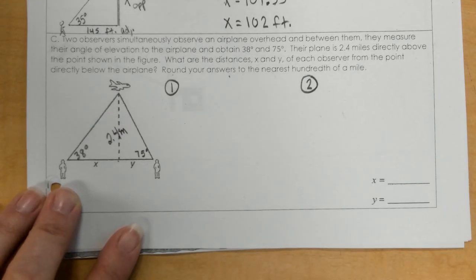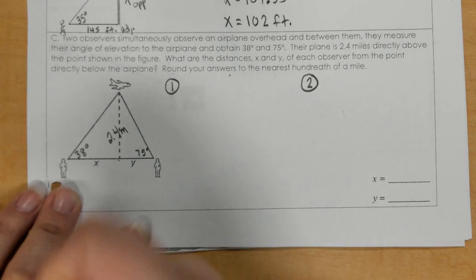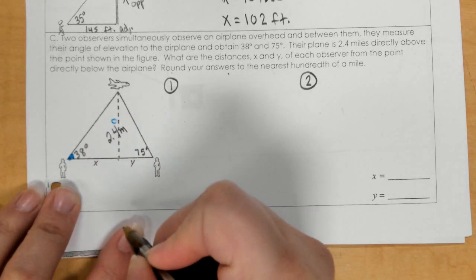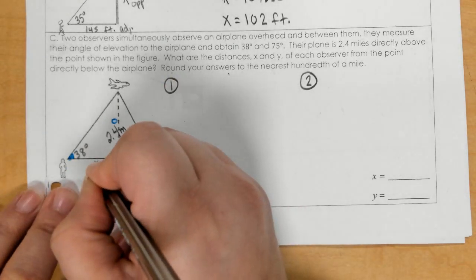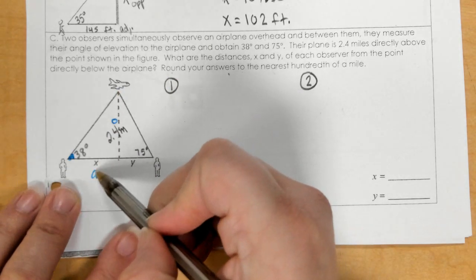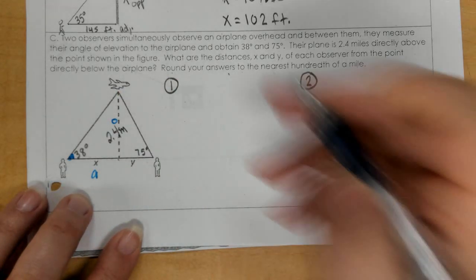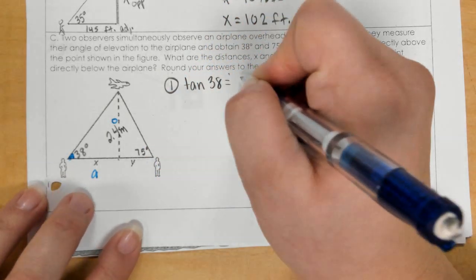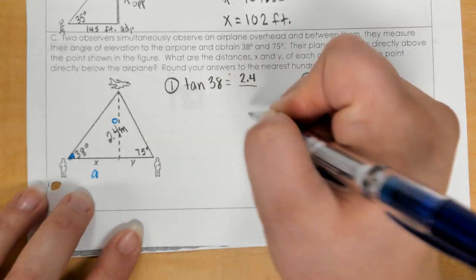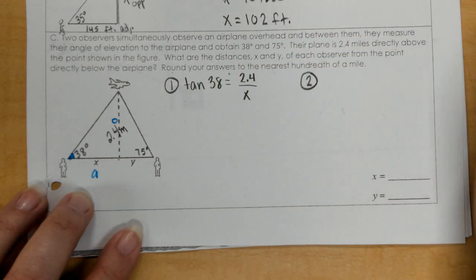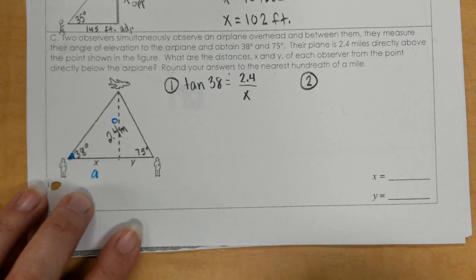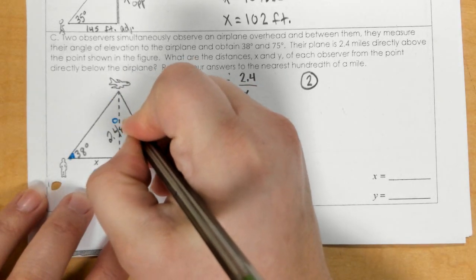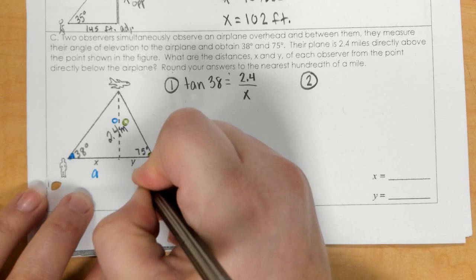Okay, so for this one, from this angle, this is your opposite. Okay, O for opposite. This is your adjacent. Opposite and adjacent are tangent. So tan of angle 38 equals the opposite over the adjacent. Okay. In the other figure, here he is, and this is my opposite, and this is my adjacent.